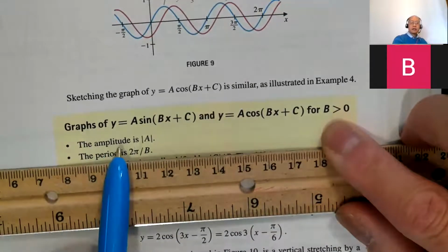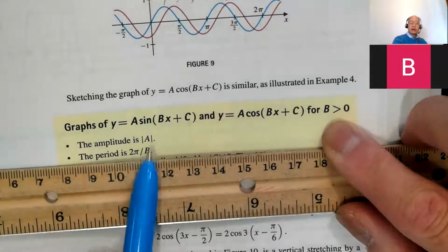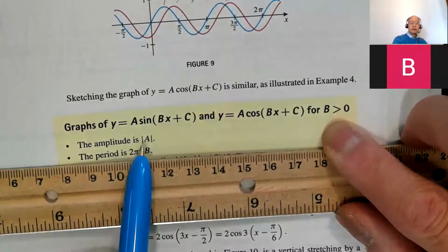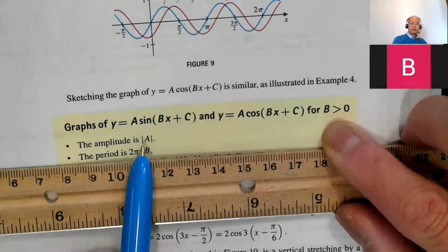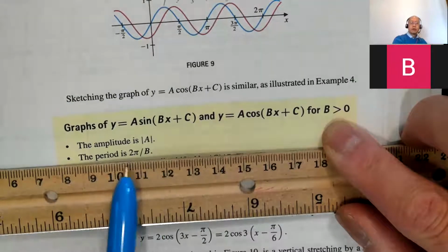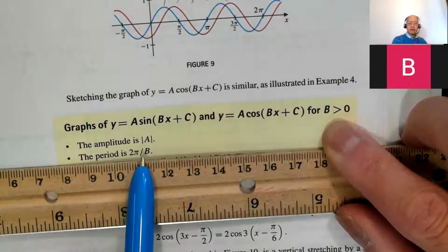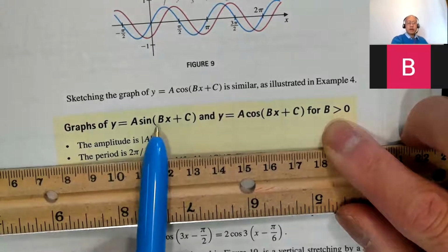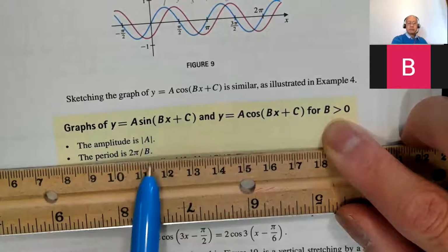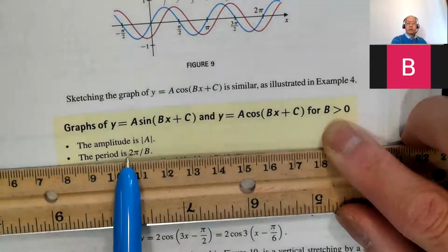Amplitude: how high and how low does it go? Absolute value of A. Period is 2 pi over B. Strictly speaking, it should also be absolute value, but most of the time they don't give you a negative value for B. So you can just say period is 2 pi over B.